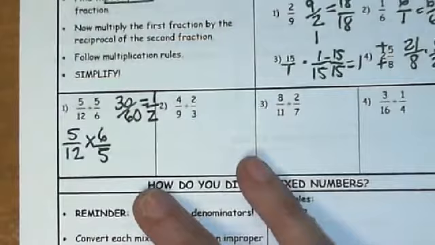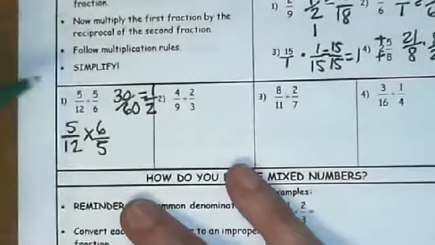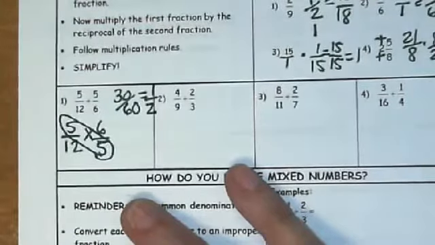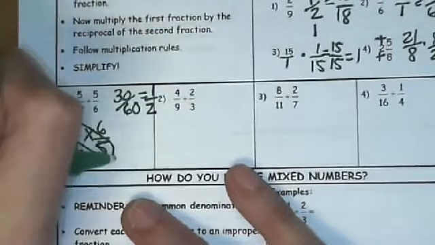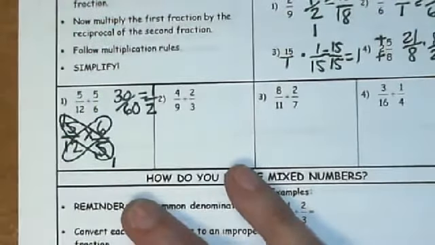Or, what I told you before, what you can do is you can simplify before you multiply. So check the diagonals. Is there a number that can go in both 5 and 5? Yes, there is. 5 can go into 5. How many times? 1. And how many times does 5 go into 5? 1. And check the other diagonal. 6 and 12. Well, both numbers can be simplified or be divided by 6.